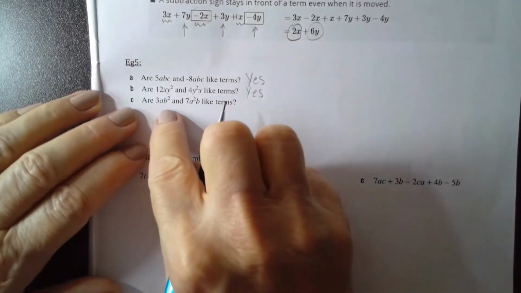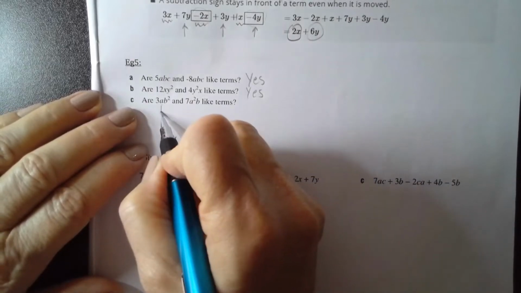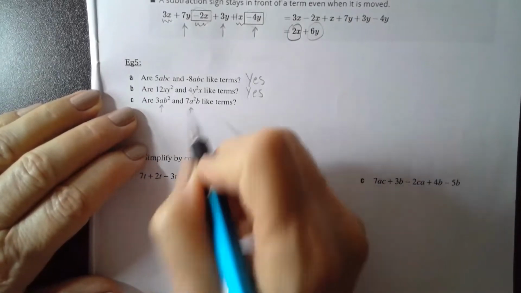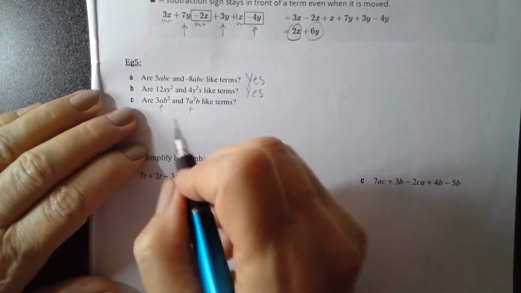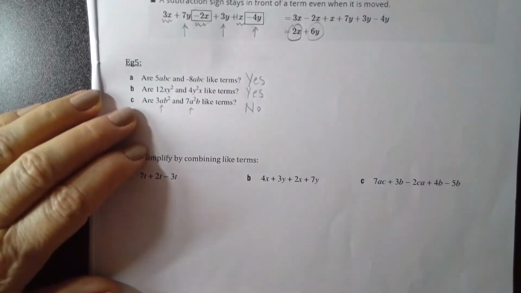Are 3ab squared and 7a squared b? No. The a is squared in one instance, is not in the other. Same with the b, so no. Has to have the same letter with the same power.